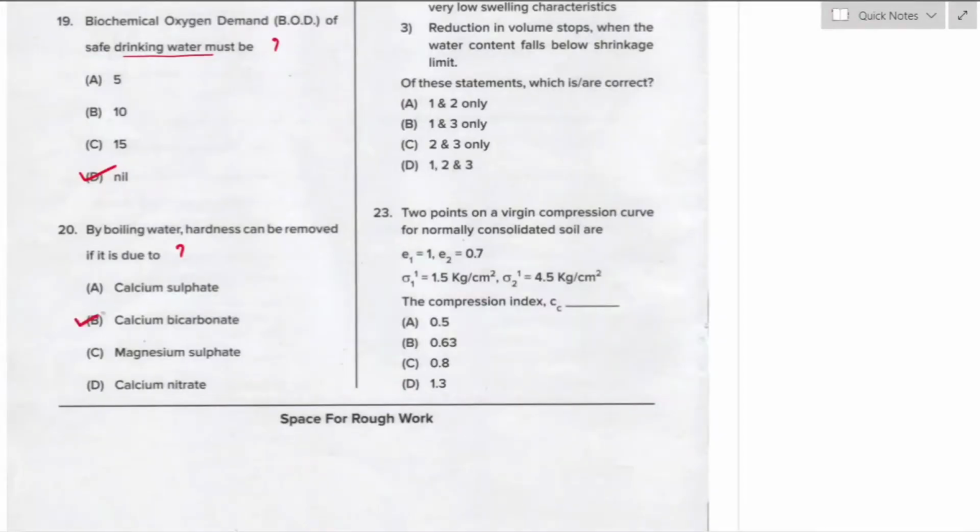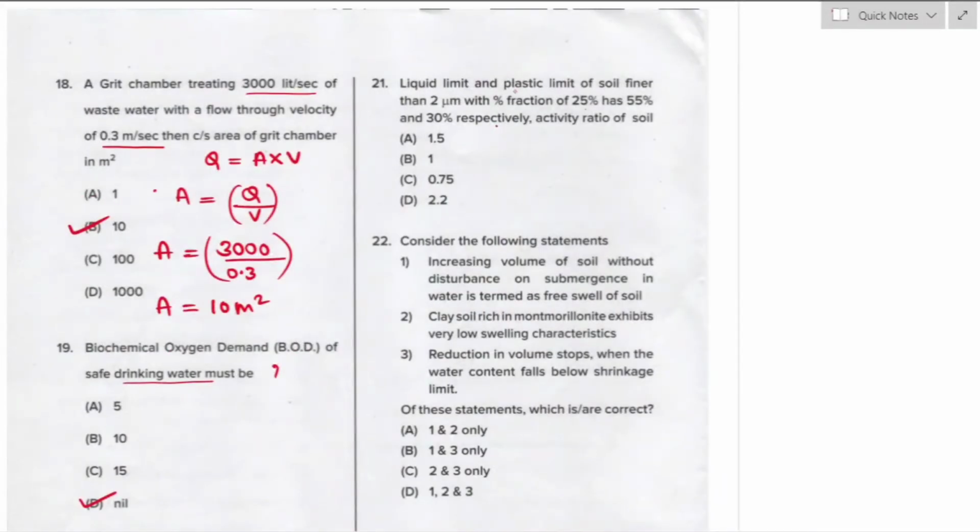Option B is the right answer, bicarbonates of calcium. Liquid limit and plastic limit of a soil finer than 2 micrometer with a percentage fraction of 25% are 55% and 30% respectively. So activity ratio of the soil will be. We know that activity ratio is the ratio of plasticity index of a soil divided by percentage of the particles finer than 2 microns.